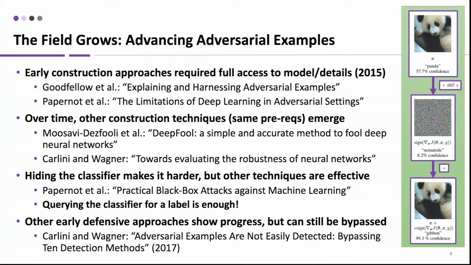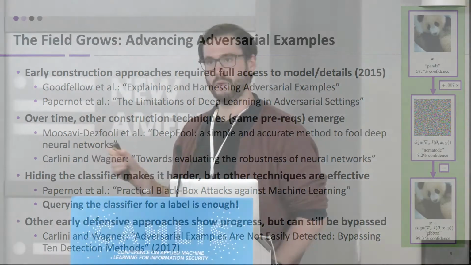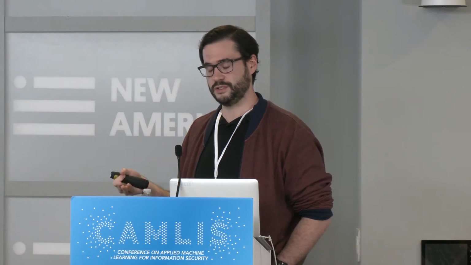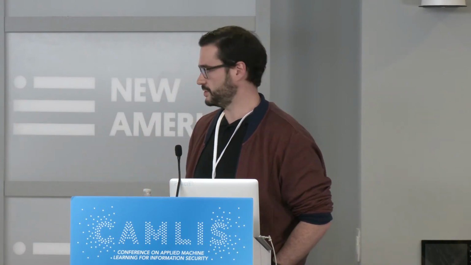Over time, a lot of other construction techniques have emerged, and there are lots of different variants of that same idea. One of the cool things is that in 2018, there was a nice paper, Practical Black-Box Attacks Against Machine Learning. The idea was, we're not going to know what the internals of the model are. We're not even going to necessarily know what the model is. We're going to treat it as a black box. We take our samples, throw them against the classifier, and all we get back is a label. Is it A or B? And they found that even that was enough to construct adversarial examples.